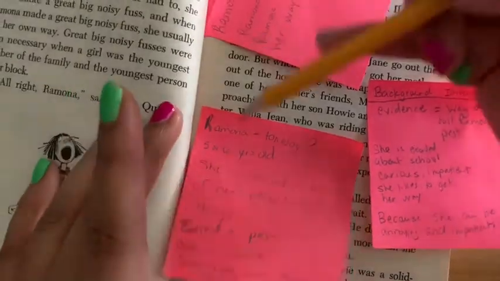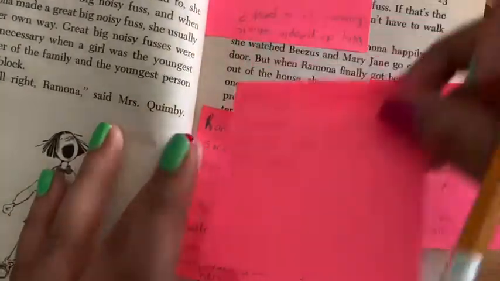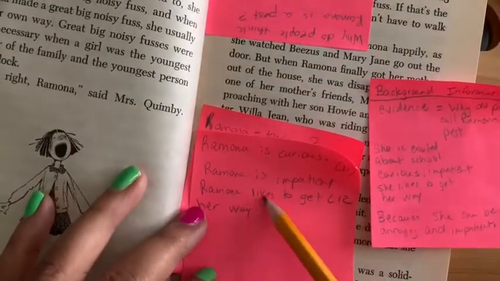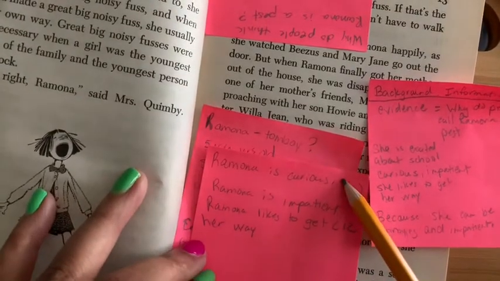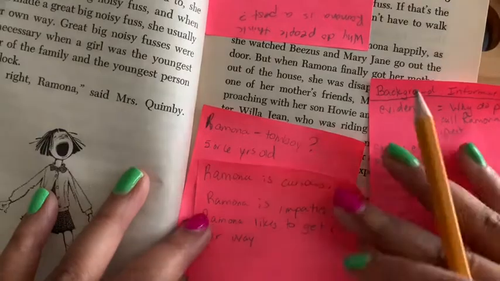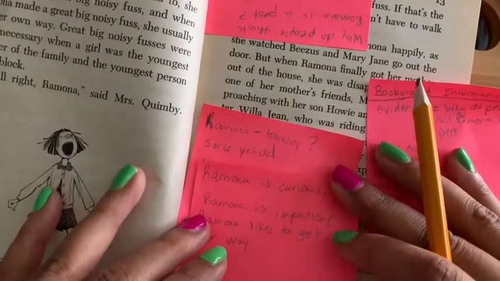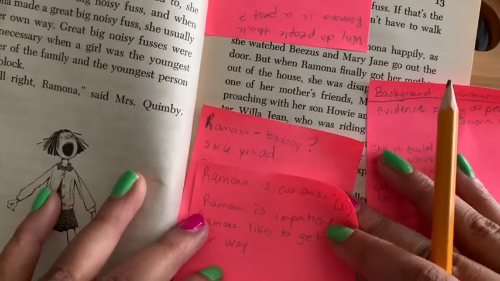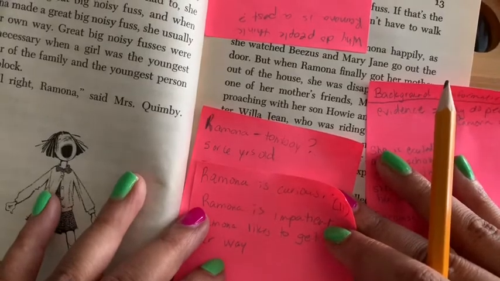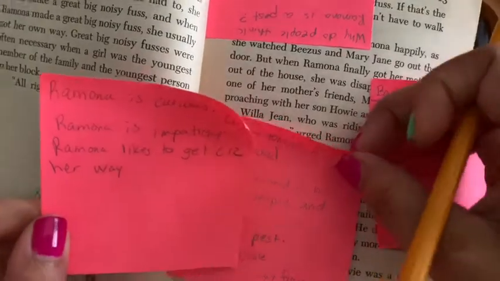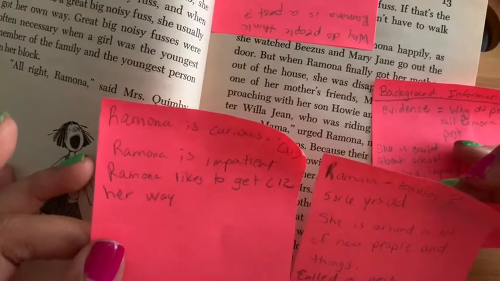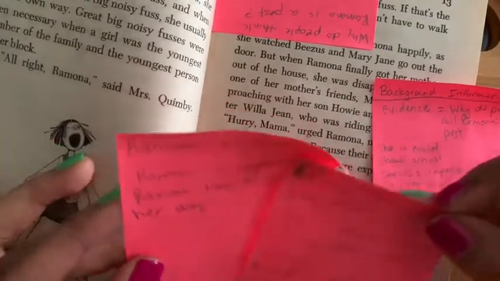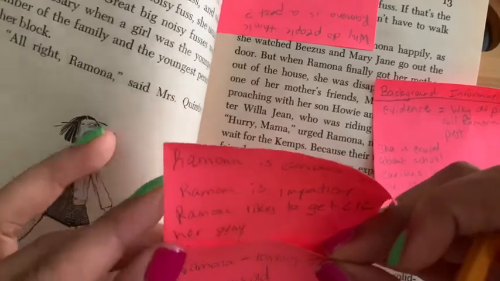So we know, one, that she also is curious. We know that she's impatient. We know that she likes to have her way. And this kind of makes sense because she's the youngest. And as the youngest, things like that happen. You feel as though the older kids get to do things that you don't get to do. And so she is pretty much acting like a child who is 5 or 6 and who's the youngest. So that's helping us learn more about Ramona.